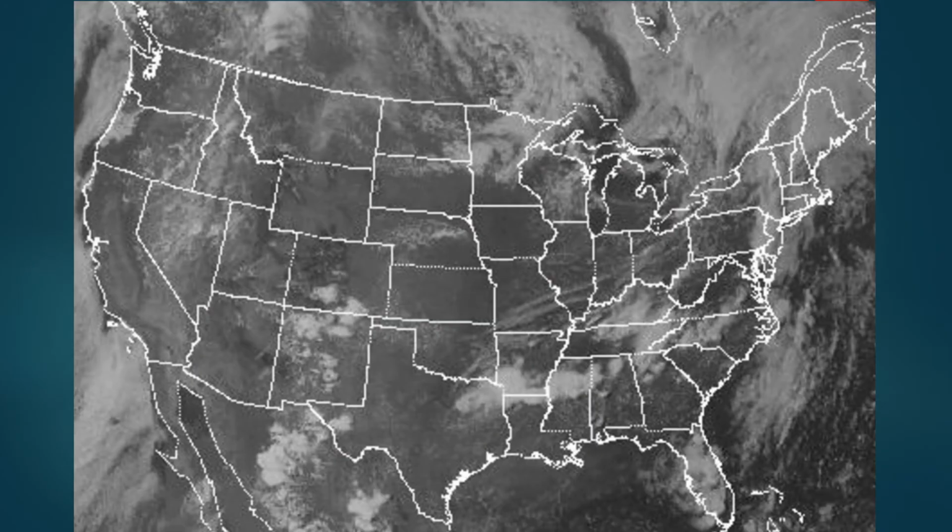And here we have the visible satellite imagery. You can see all of those thunderstorm systems moving through the southeast states, those isolated thunderstorms in New Mexico, and the severe thunderstorms up in the northeastern states. Across North Dakota, mainly clear skies, some high-level stratus clouds, but for the most part, that low pressure is still staying up in Canada, not affecting North Dakota too terribly much.